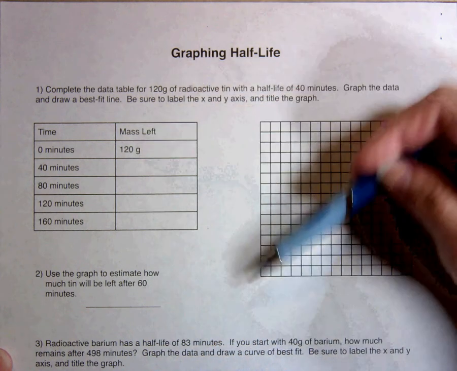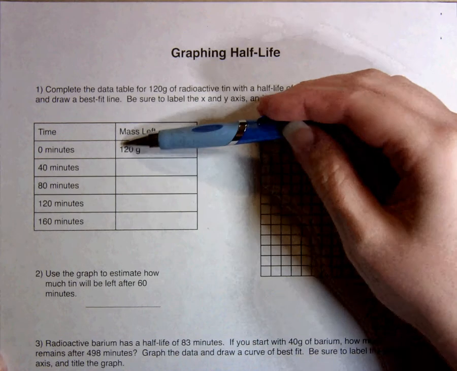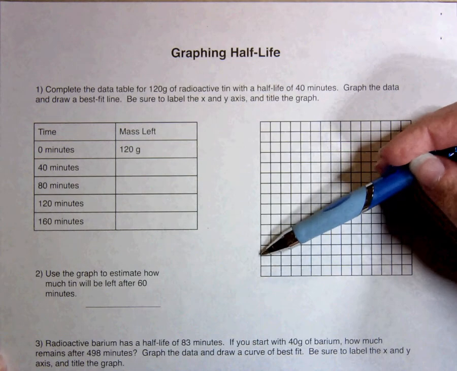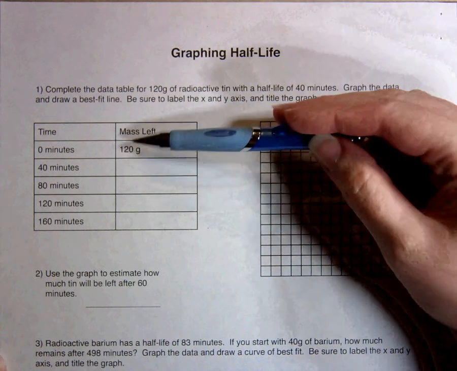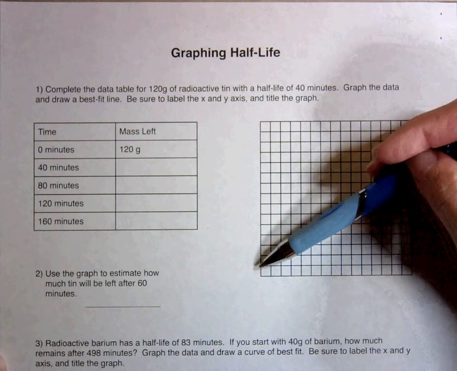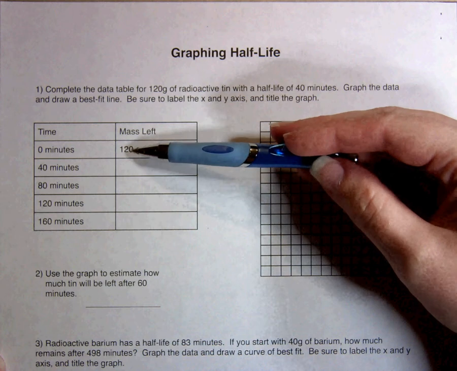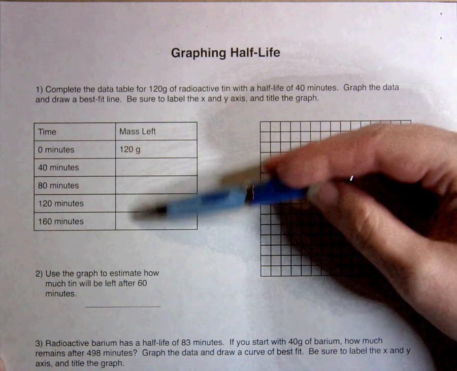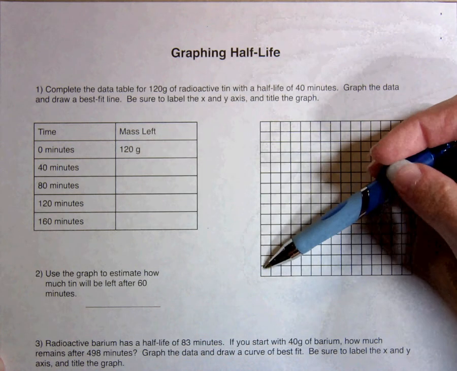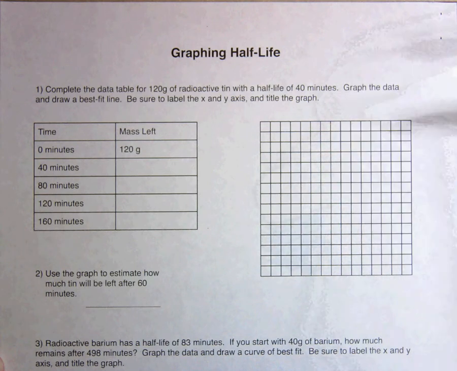And then for your mass, you're going to need to do the same thing. This is your highest mass of 120, so again you can do 10, 20, 30, 40, 50. Do not label your amounts, your masses remaining, as each line, because it will not be a nice even change here. It has to be the exact same amount for each line. So 10, 20, 30, 40, 50 would be an excellent way to do this.